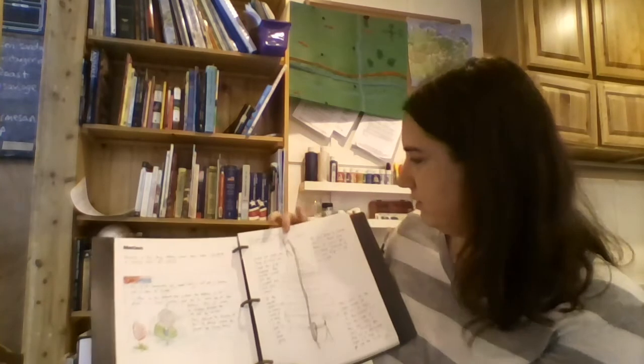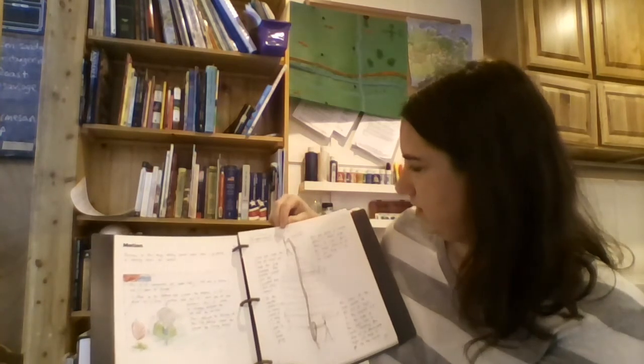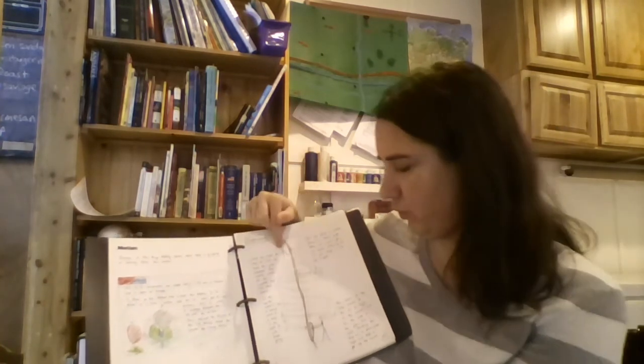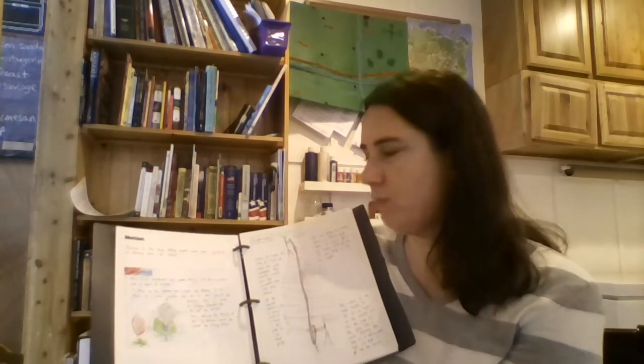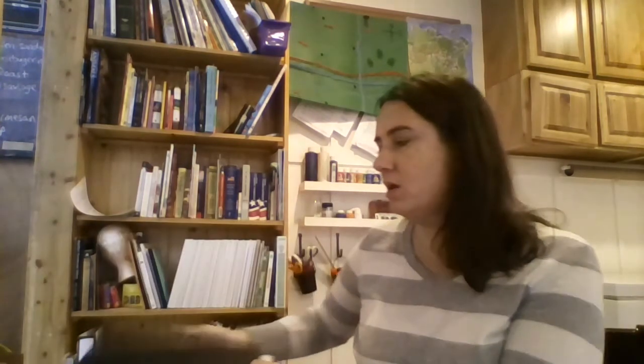And then here's another experiment we did. The boys made a marble roller coaster, and so they drew a picture of it, and they talked about what worked and what didn't on their marble roller coaster. So that's a couple of different ways to do show what you know.